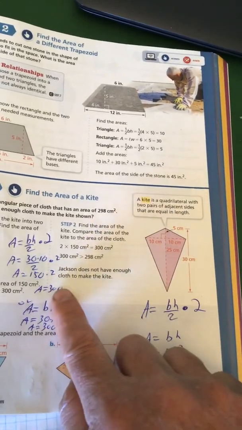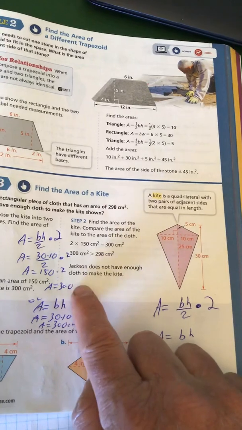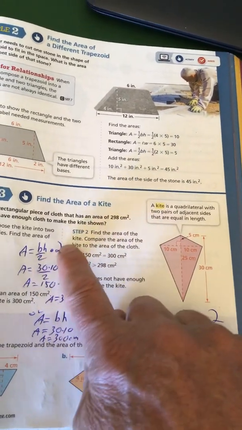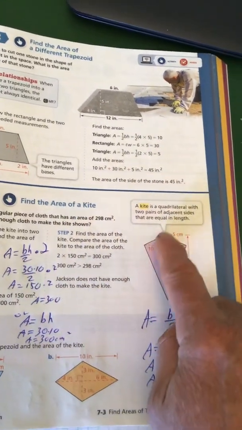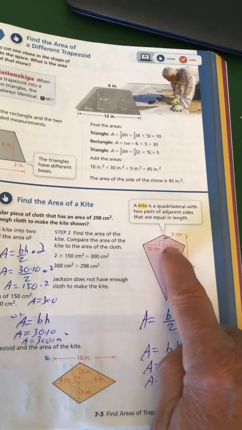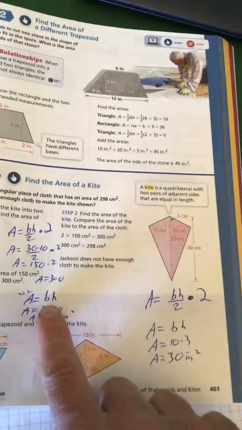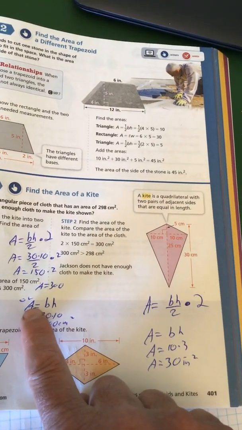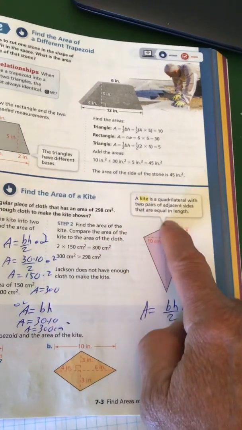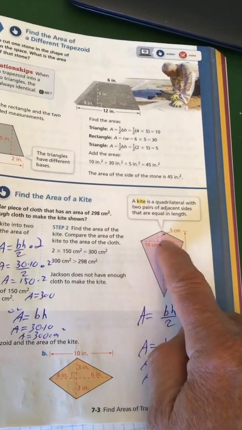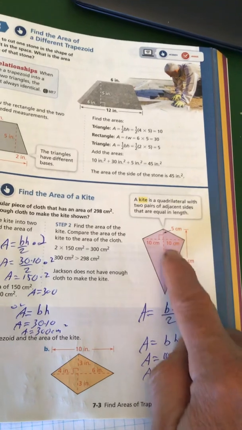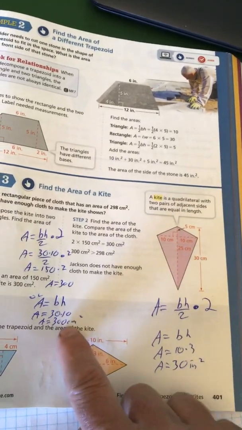So the shortcut is, well, the 2's just cancel, so it's just base times height. The area of a kite is just the long one times the other one. It's just this times that, and you just get 300.